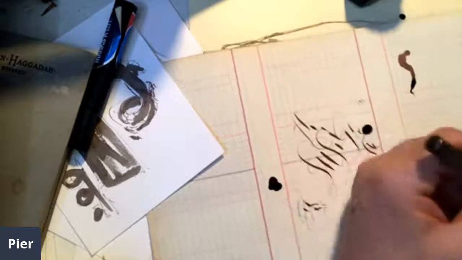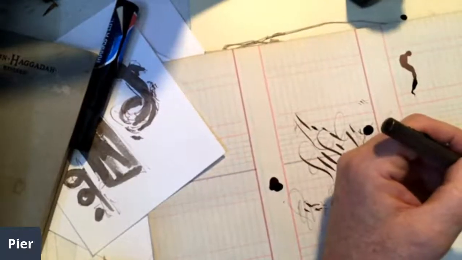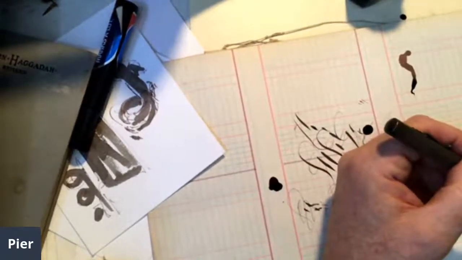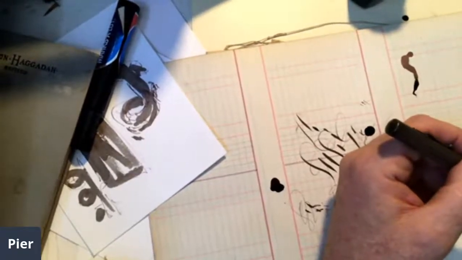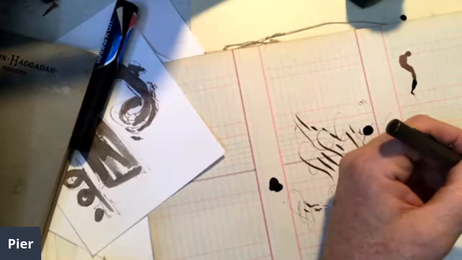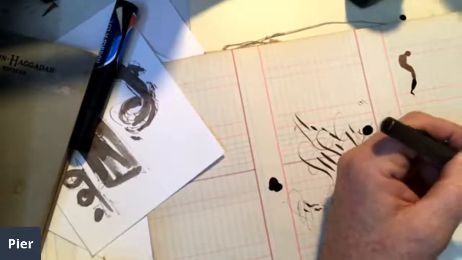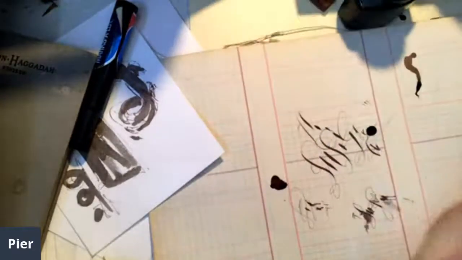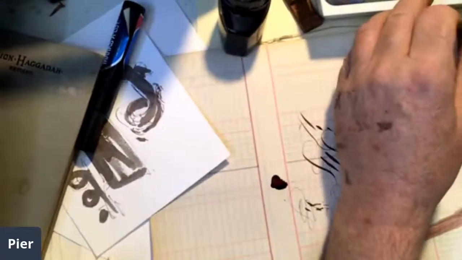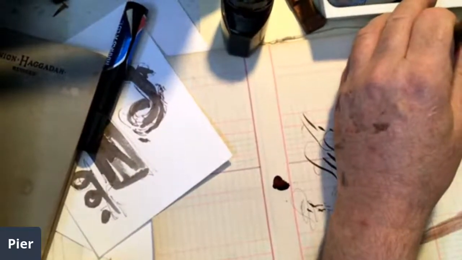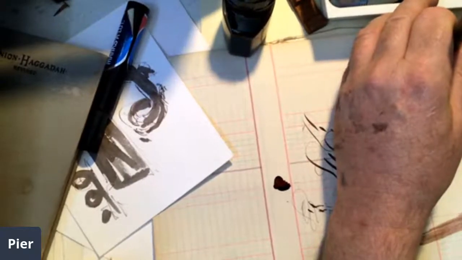What happened to my Waterman Gold? Damn it. God, fuck. Thank goodness I put the cap on that barrel, that ink bottle.